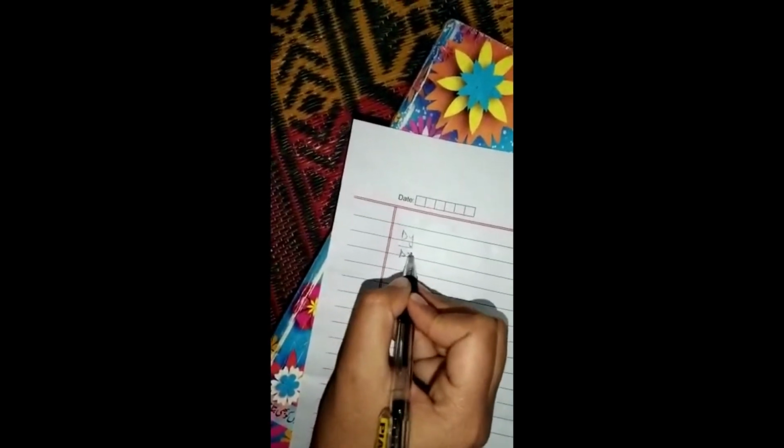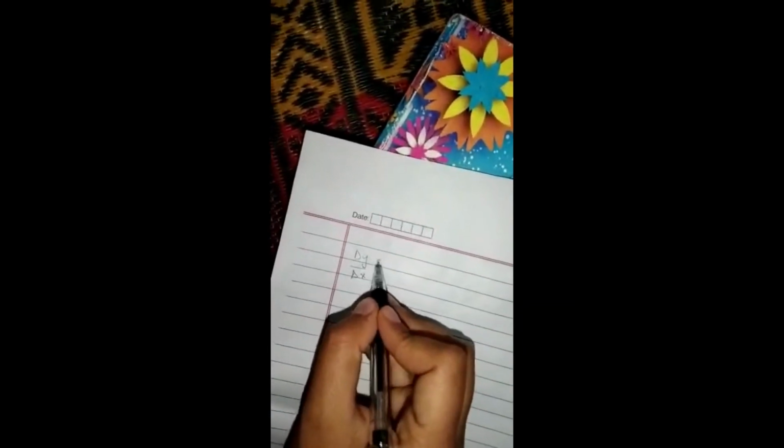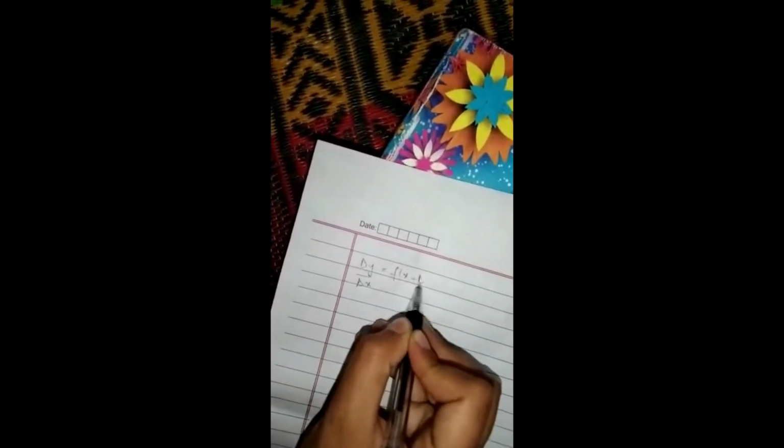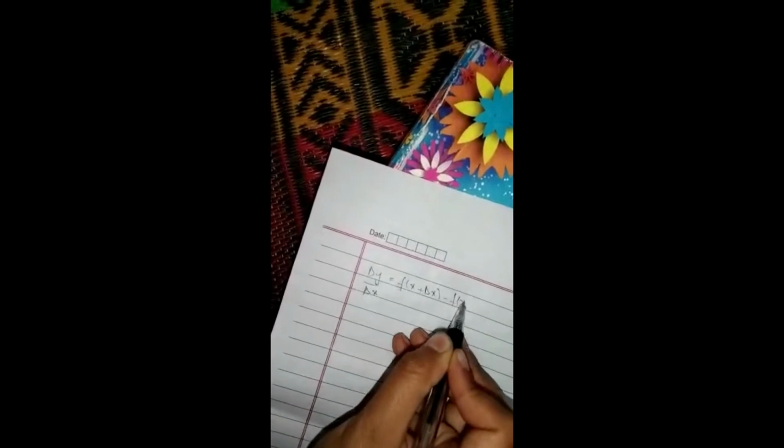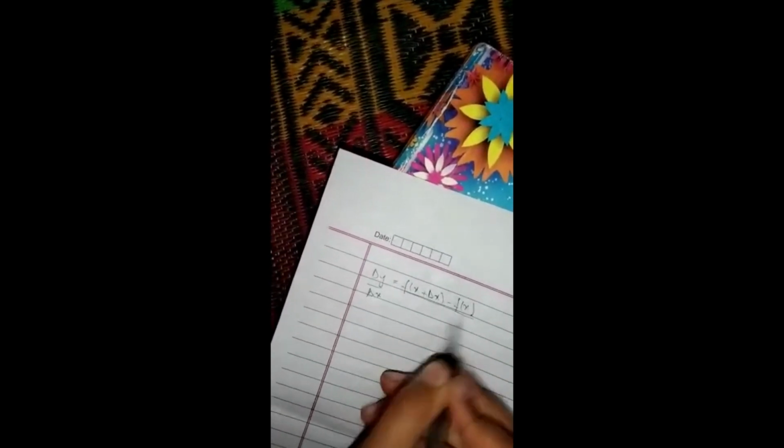So by dividing equation 3 by equation 4, we get a first principle rule. This is the first principle rule, and the ab initio method; both are the same thing. So this is the derivative, the rate of change. We have explained the derivative with the help of the ab initio method. So this was all about the topic: the derivative explained with the help of the ab initio method.